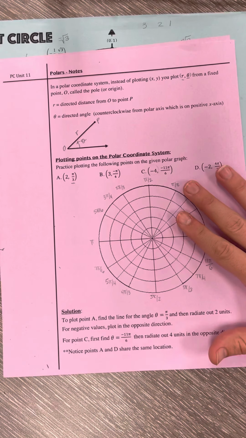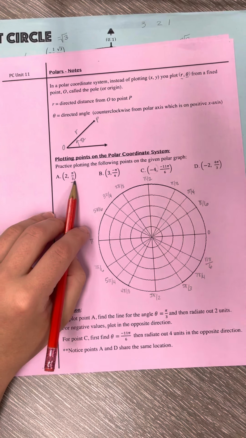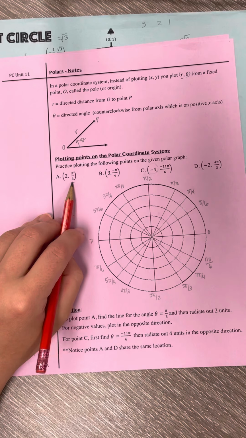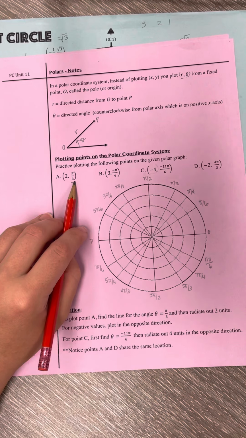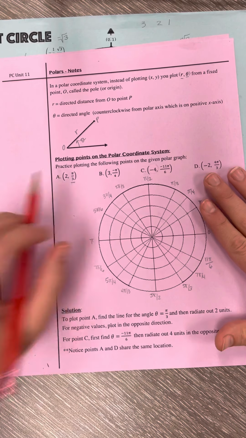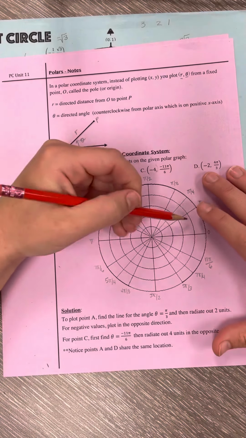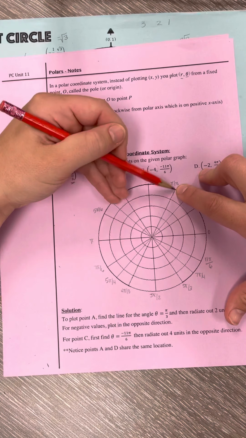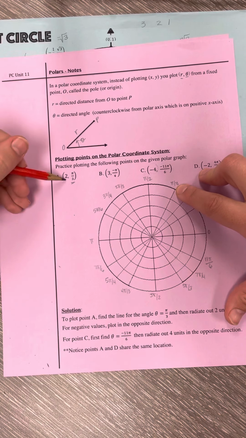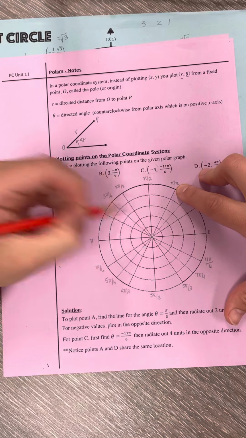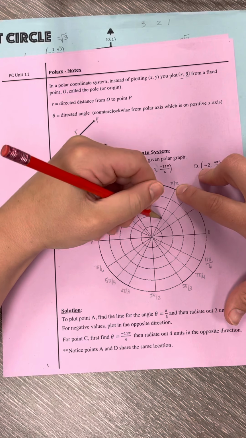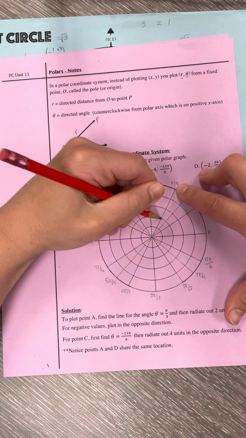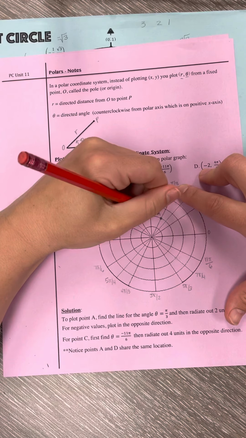In my opinion, it's always easier to start with, well, obviously you have to start with the theta or wherever you're supposed to be on the unit circle. So for us, that's pi over 3. So we can't do anything until we know where to go. So it's going to be somewhere on this line segment for pi over 3. From the origin, we go 2. So that means 1, 2. And we plot our point.